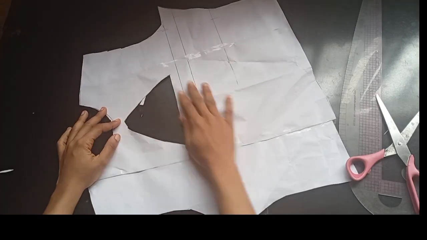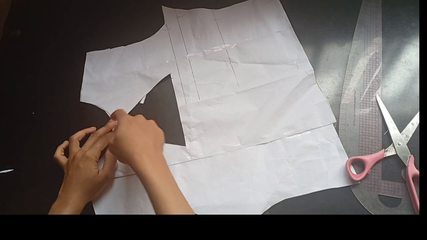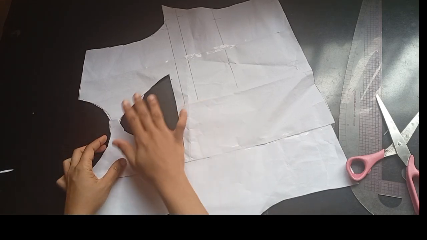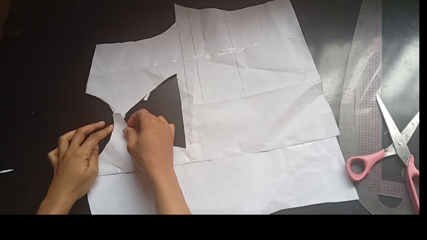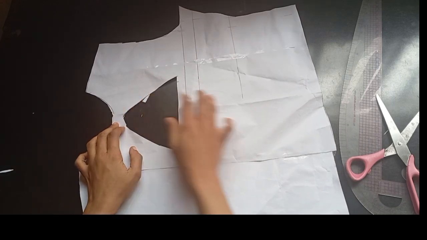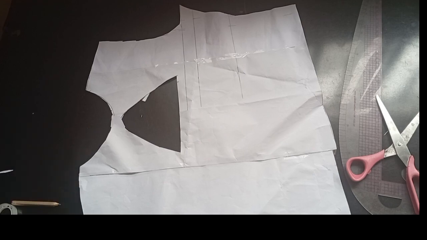So one of the sides will be overlapping the other side, but when you're cutting it out, you have to push open the neckline so that it will permit you to cut that extra half inch or 1 inch added to the neckline of your dress. Now after cutting this, we'll move over to cutting out the back.